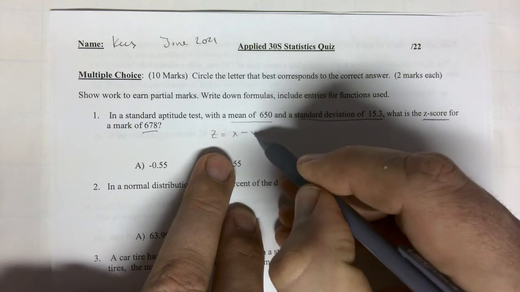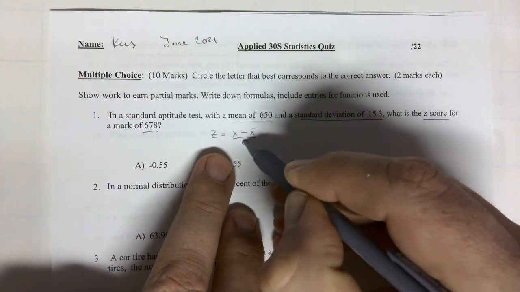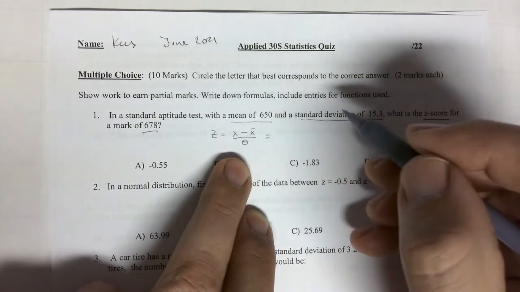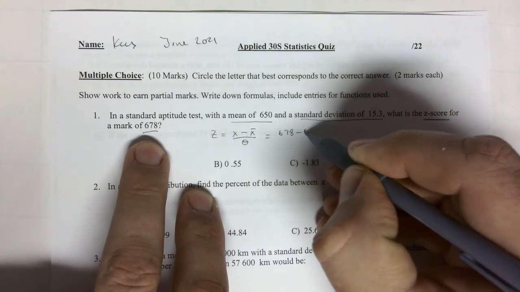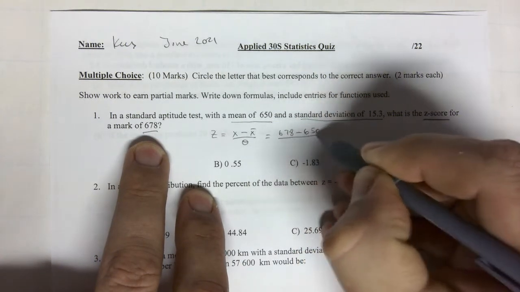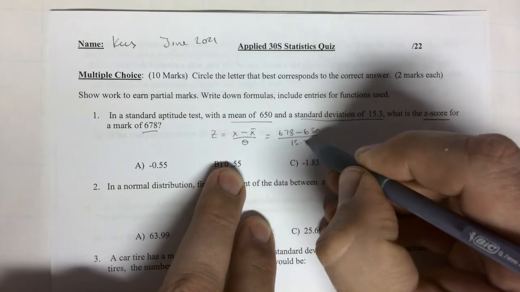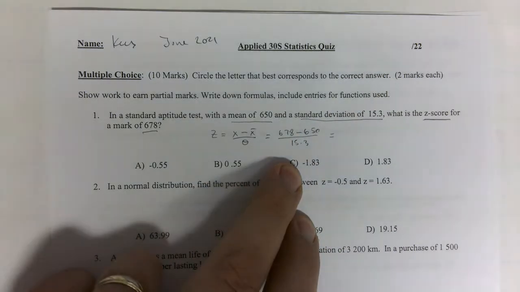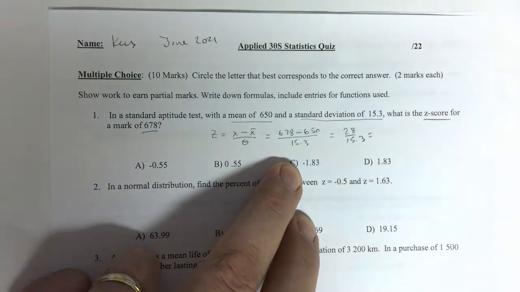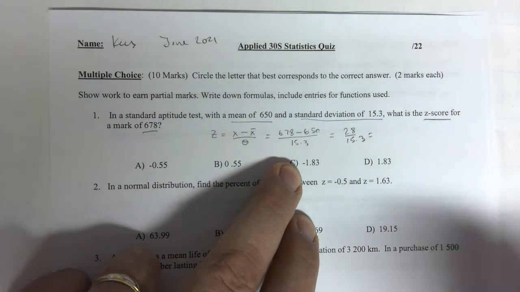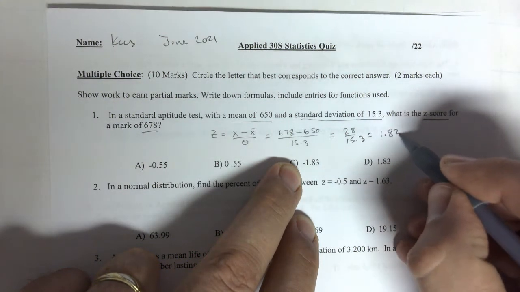It's x minus x bar over standard deviation, which is the score, 678, minus the mean, 650, over 15.3. 678 minus 650 is 28, over 15.3, and that is 1.83.